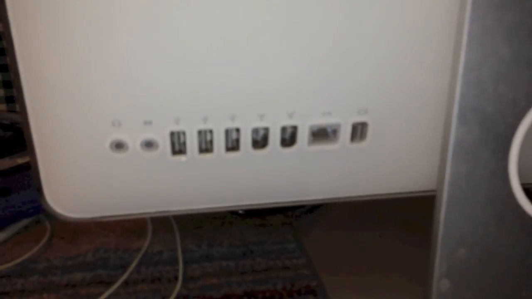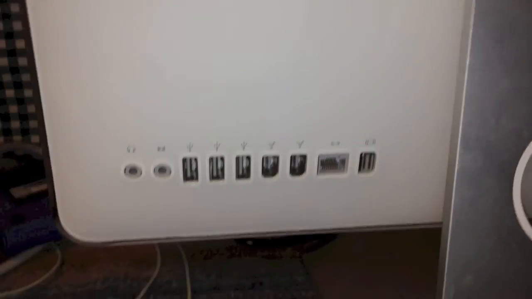I'll go ahead and just turn them both around here. I guess it's not necessary for both, but I'll go ahead. Anyways, as you can see here on the back, we have almost the exact same ports as my iMac G5.